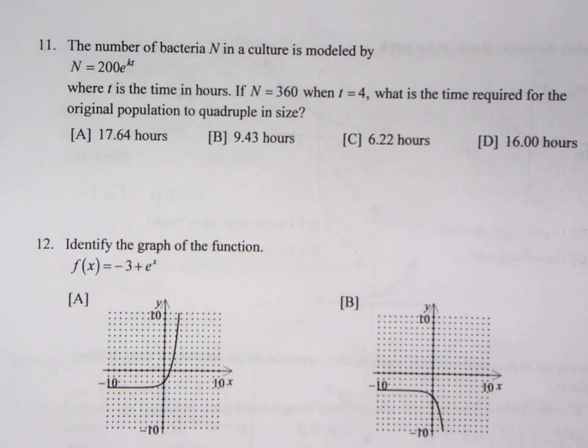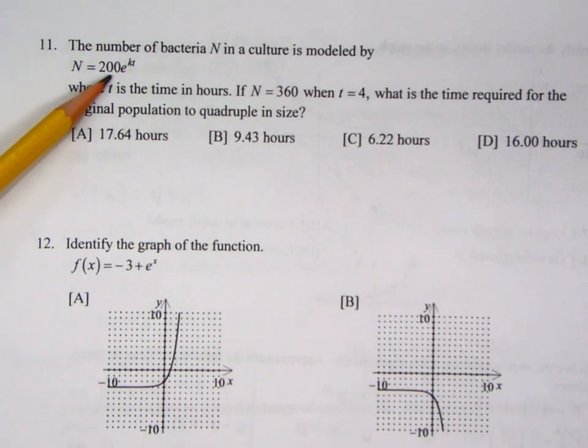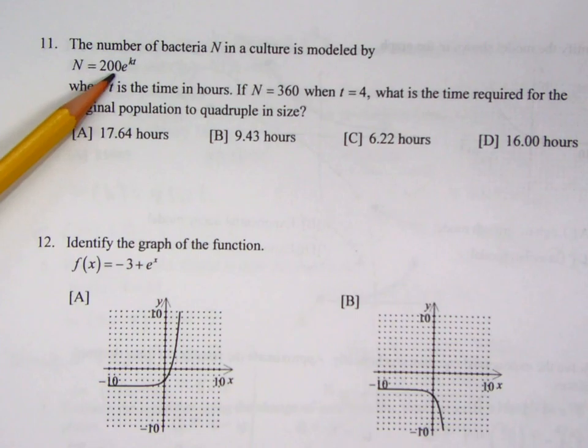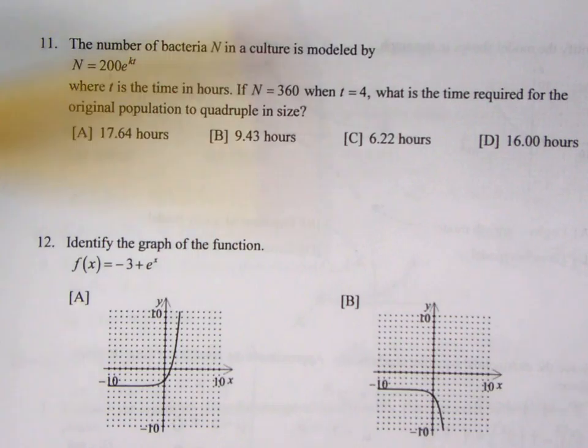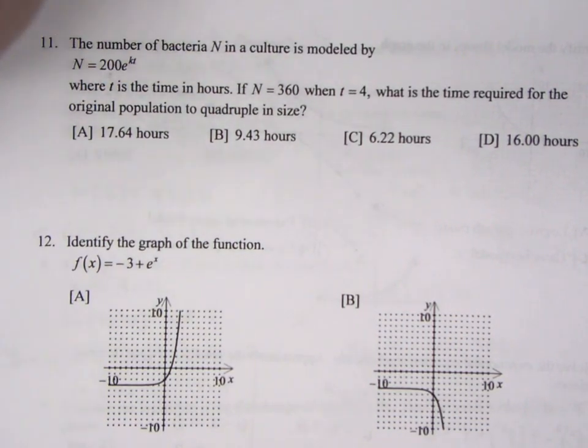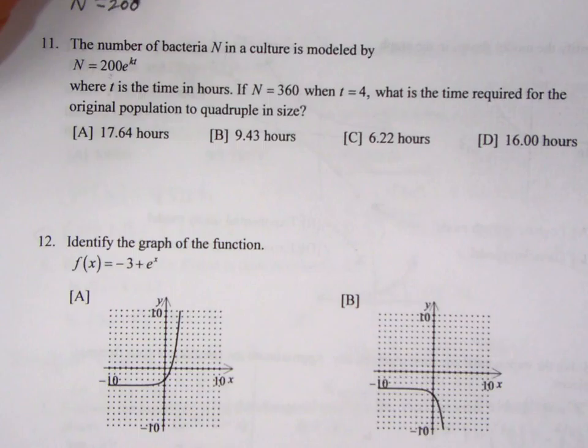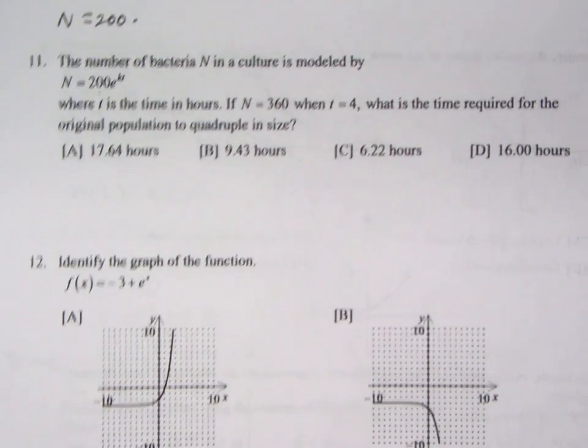Okay, this is something you have to develop a little intuition for when you look at these kinds of problems. The idea is that this 200 will always be the original amount of bacteria that you have. Let's figure out why I know that right away. Because it's saying t is the time in hours, so at the original time, t is 0. I just want to talk about my initial population first, so you can understand what this 200 stands for.